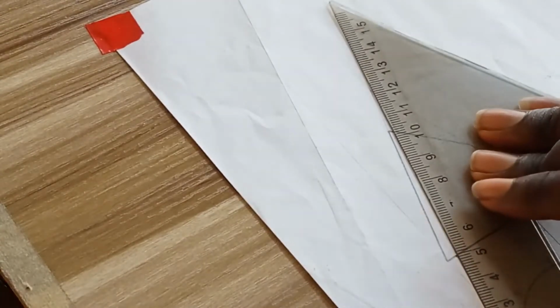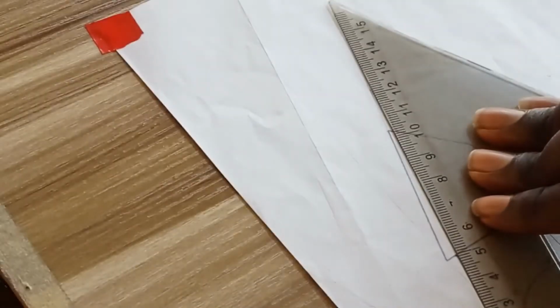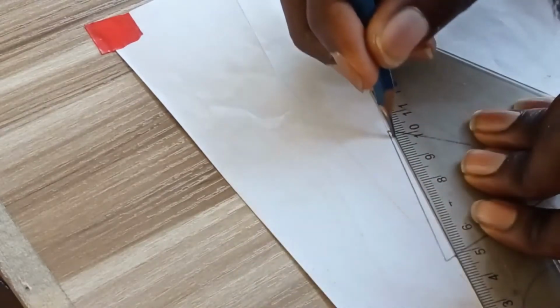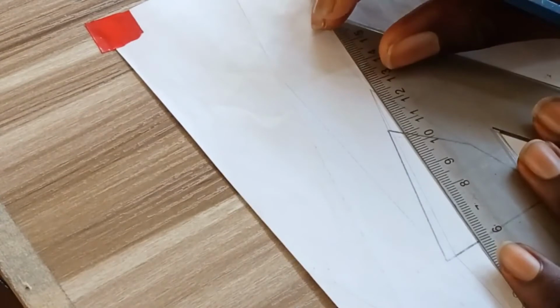Now, from the points where the vertical lines hit the base of the triangle, extend them to the peak or the apex of the triangle. We've done this procedure before when we did the hexagonal pyramid, I believe.